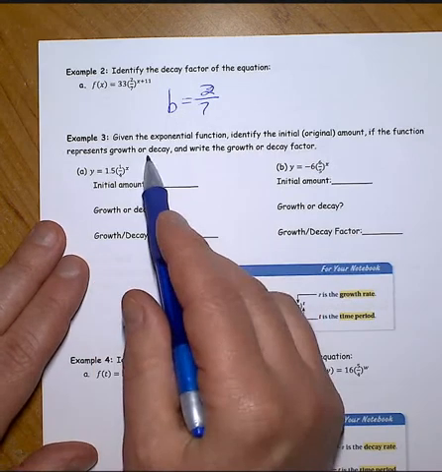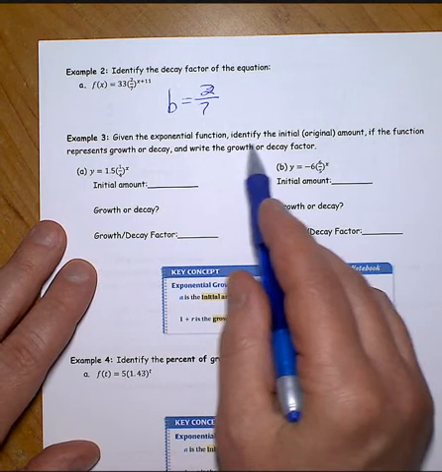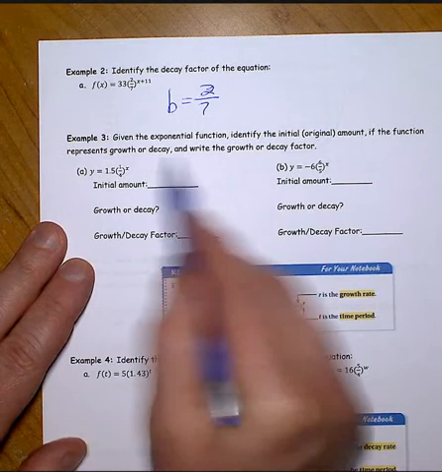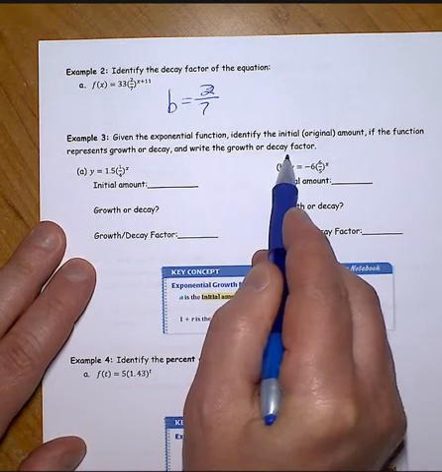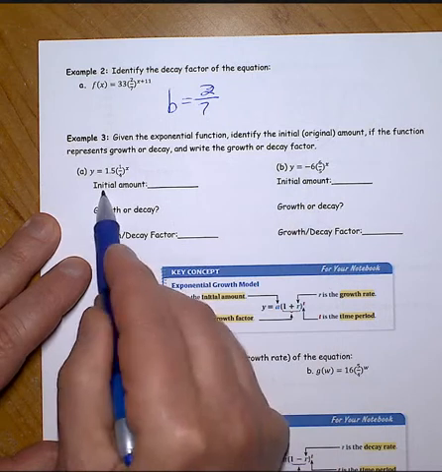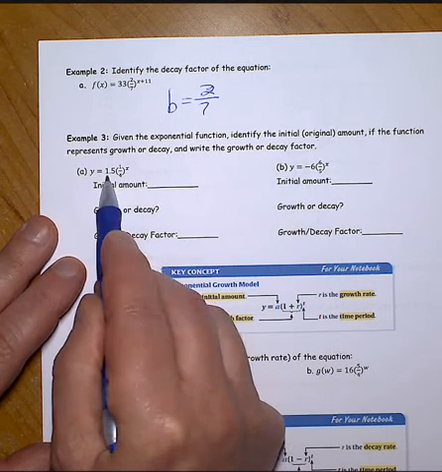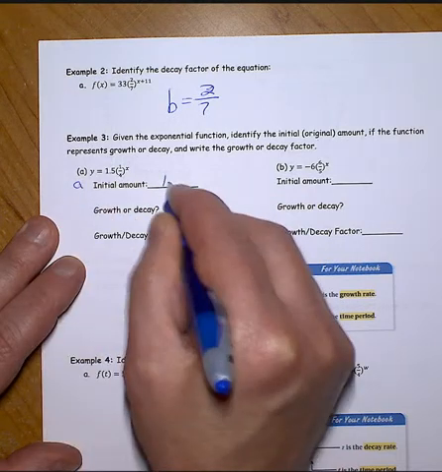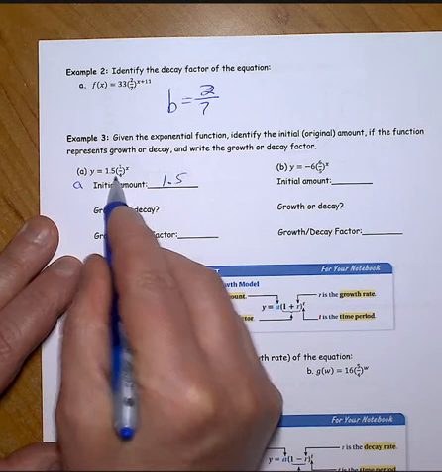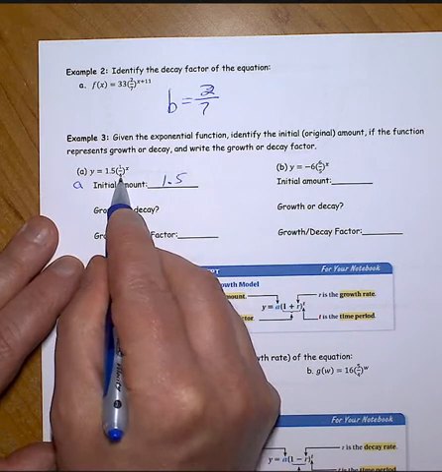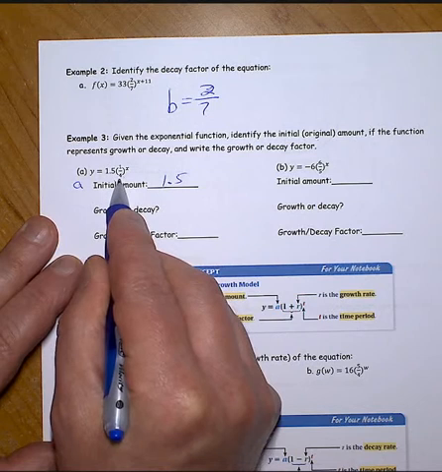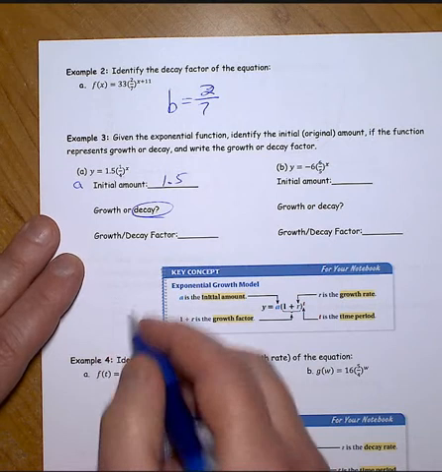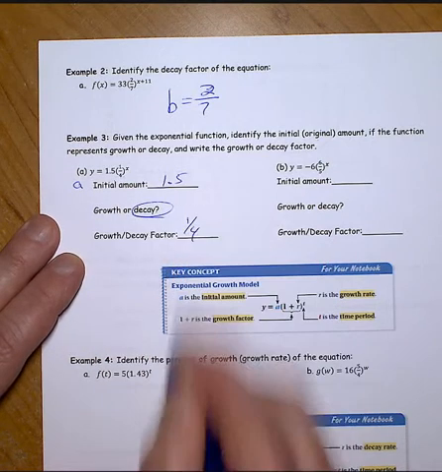Given the exponential function, identify the initial or original amount, whether the function represents growth or decay, and then whatever that growth or decay factor is. So we want to know what the initial amount is. It's the A value, right? So initial amount is 1.5. Is this growth or decay? I'm going to look at that B value now. Is it a fraction between 0 and 1? 1/4 is. It is decay. And what is that decay factor? Just that fraction, 1/4.